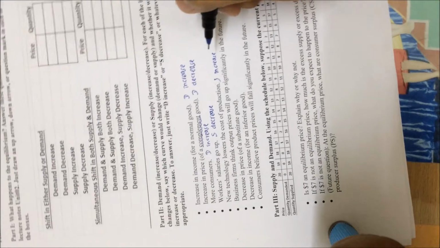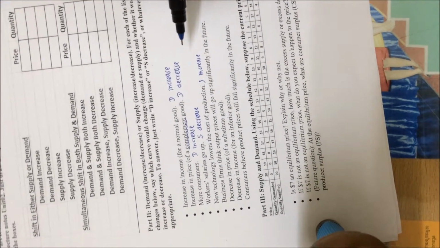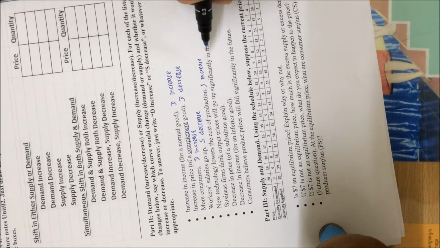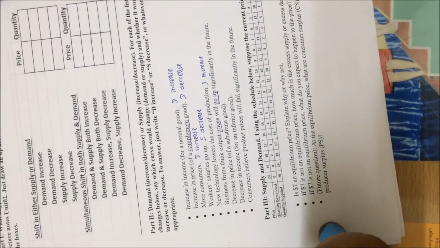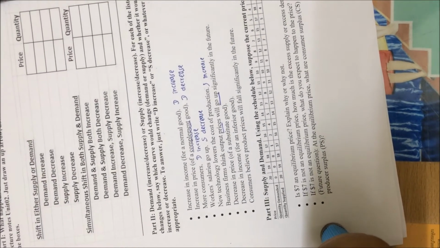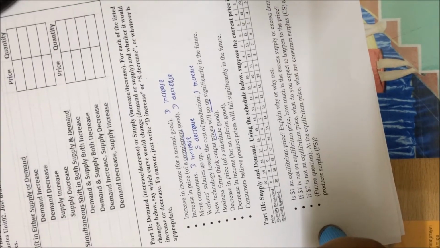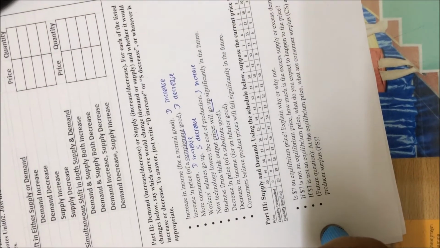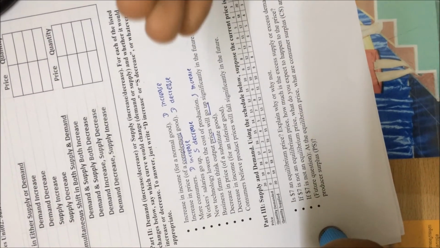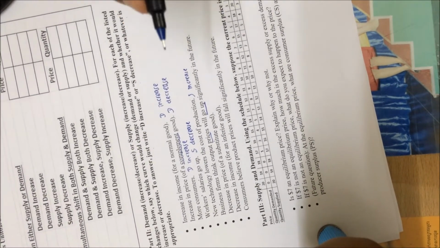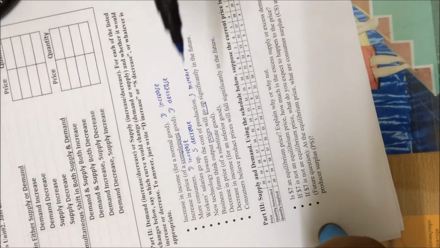Okay, next one, business firms think output prices will go up significantly in the future. So the price will go up in the future. What do you think will happen now? As a business person, they would not sell it now.